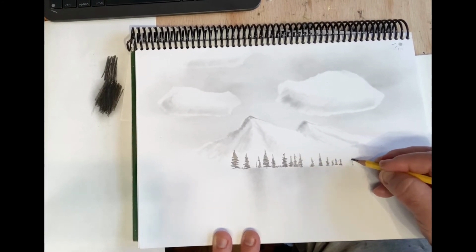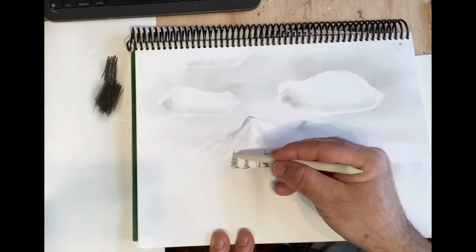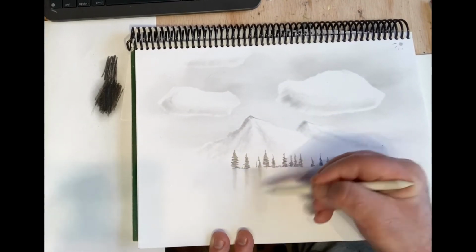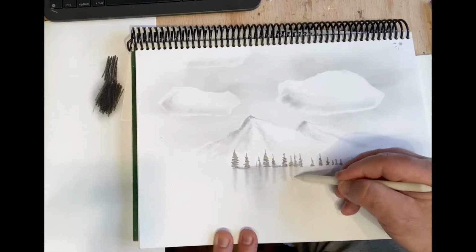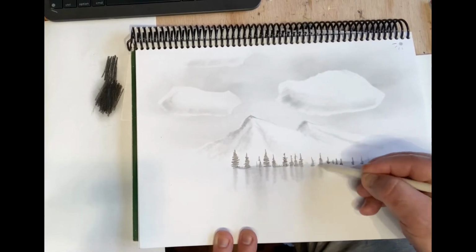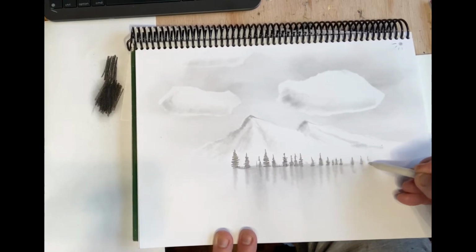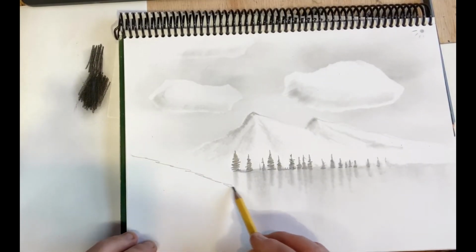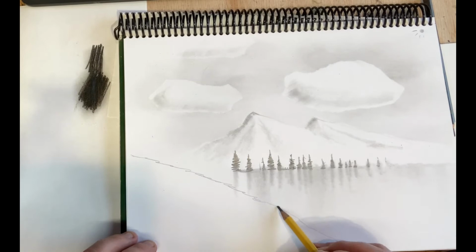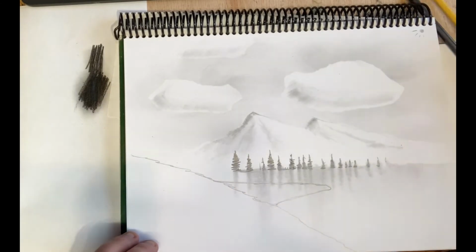Then I'll take my blending stick and drag that graphite down into the water to represent reflections of the trees. Next, I'm going to draw a simple line to represent where my foreground is going to be. And then another line that represents the landmass that comes out. That's where my cabin is going to go.